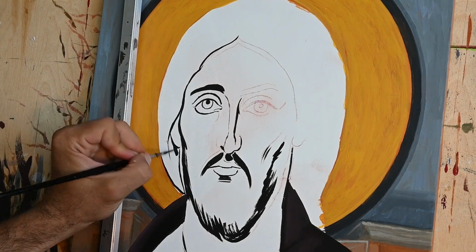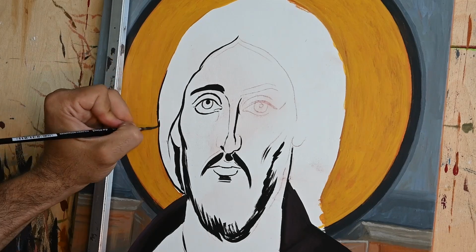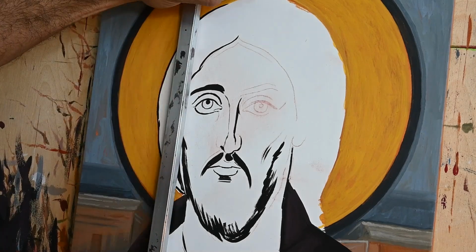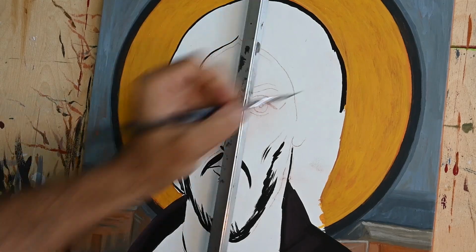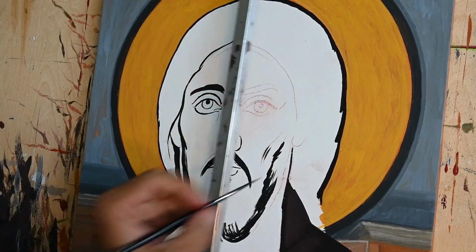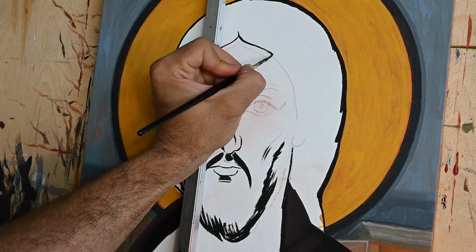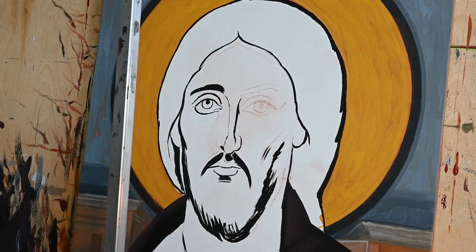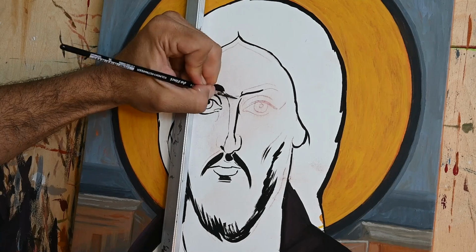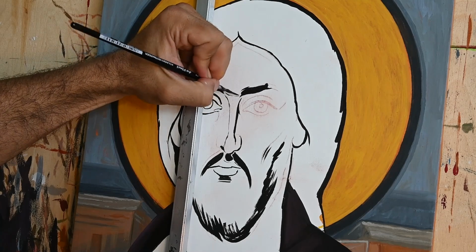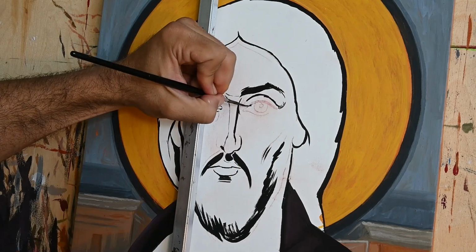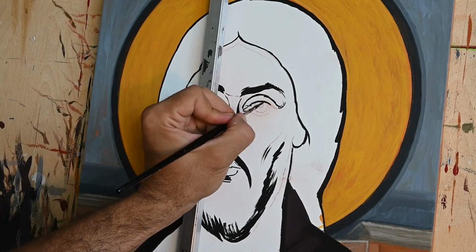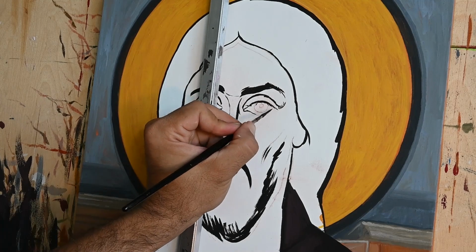The left side of Christ, which seems more calm, let's say more melancholic, describes the human nature of Christ, whereas the right side of Christ, with a more upright eyebrow and a different eye than the left eye, describes the divine nature of Christ, as they say.